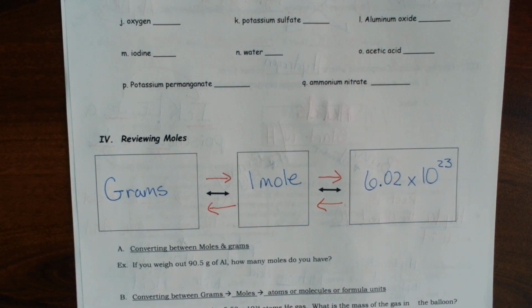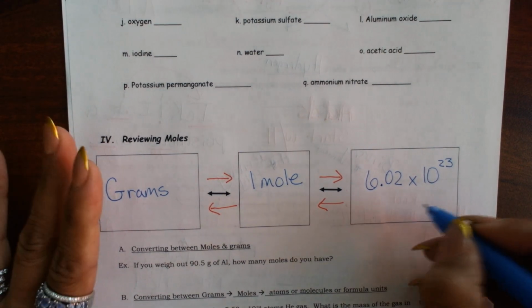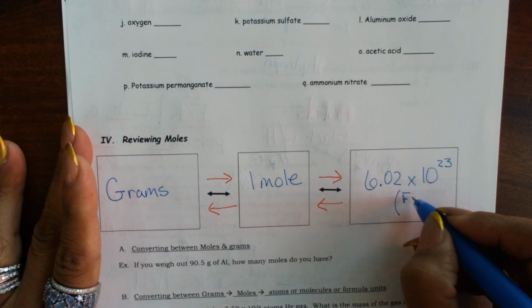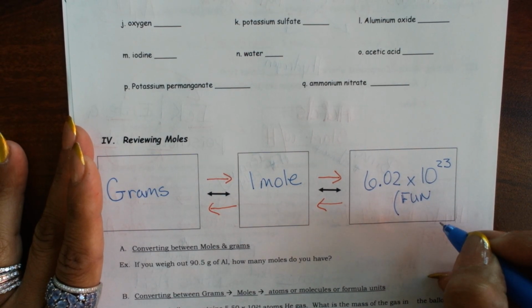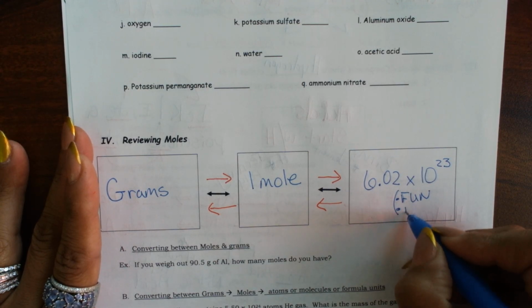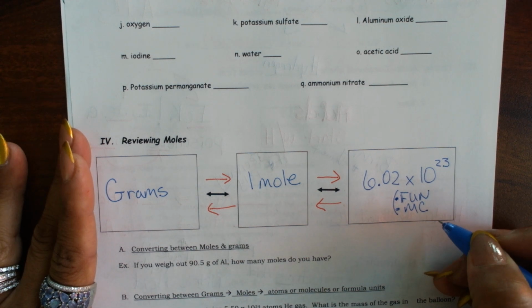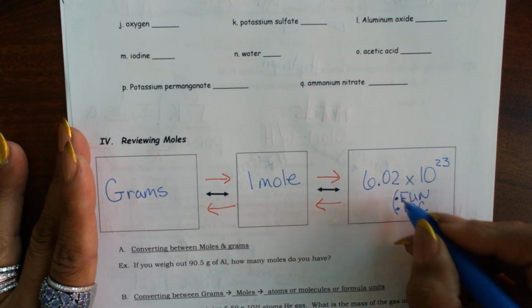Now, what particles are you talking about? We can be talking about particles which are FUNs, which are ionic compounds. We could be talking about MCs, which are molecules, but those are covalent compounds.